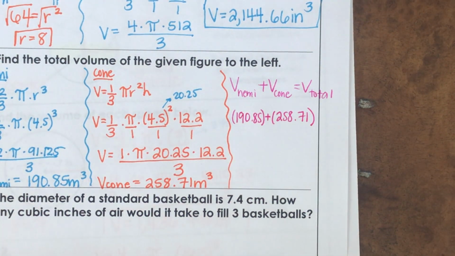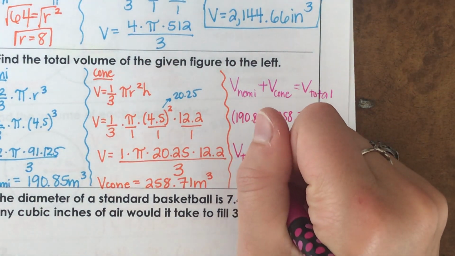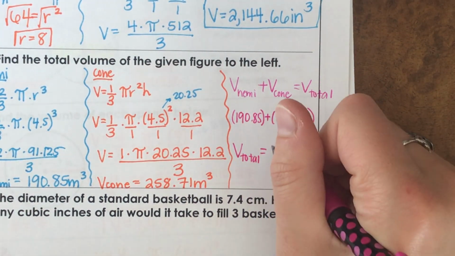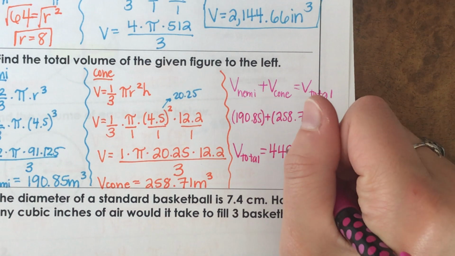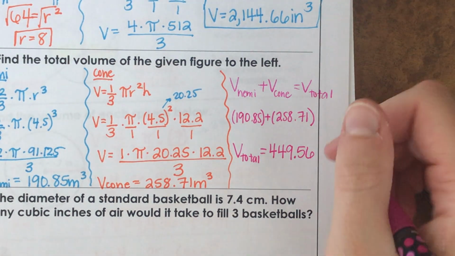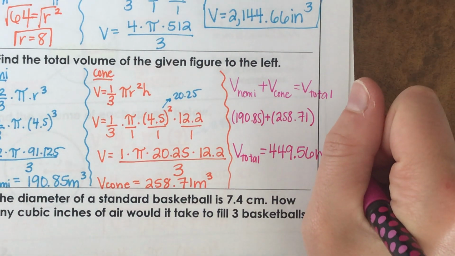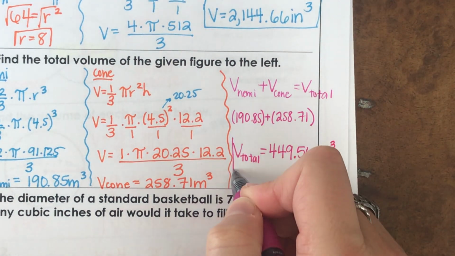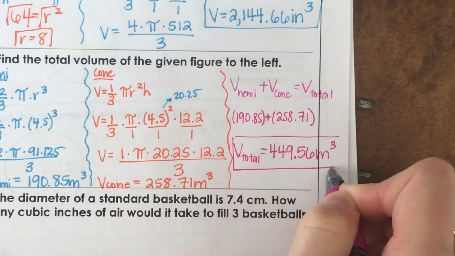And when I do that, I get the total volume is 449.56 meters cubed. And that is my final answer.